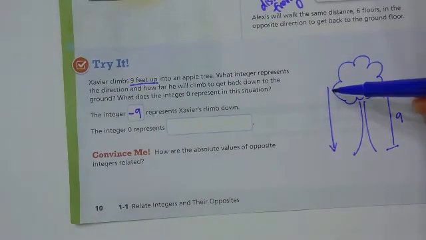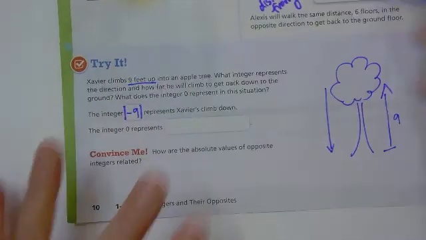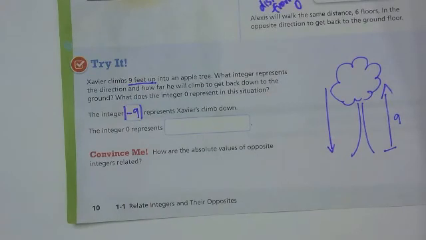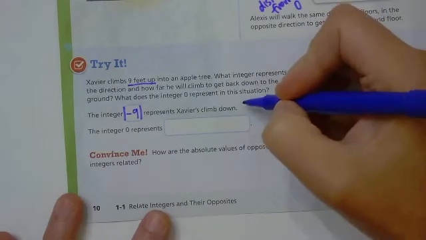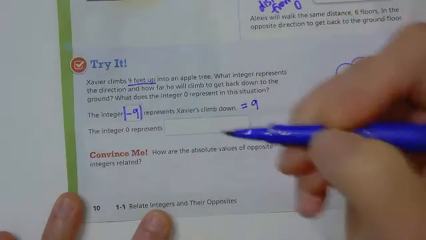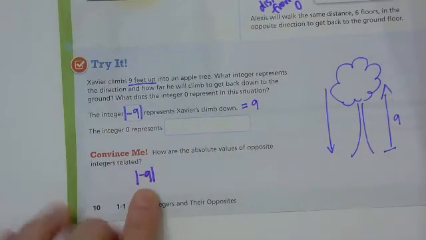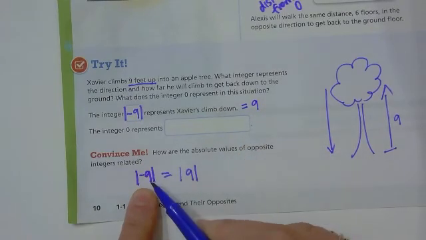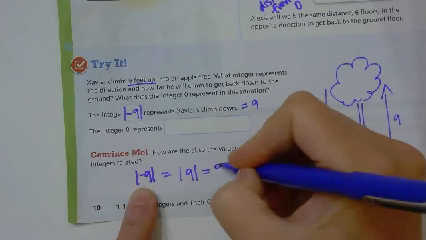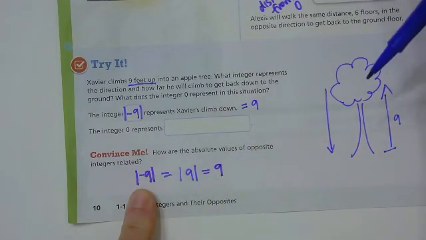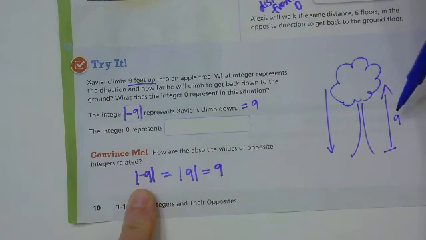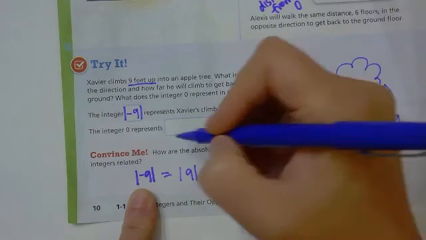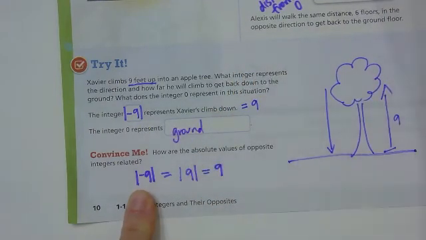So the absolute value of the integer -9 represents his climb down. He was able to climb a distance of 9. Again, just like before, we know that the absolute value of -9 is the same as the absolute value of 9, because we're looking at how far -9 and 9 are from 0. That's 9. So how far did Xavier climb up or down? He climbed a distance of 9 feet. The integer 0 represents the ground. All right, let's go to the next part.